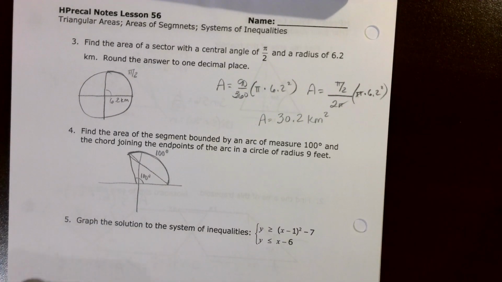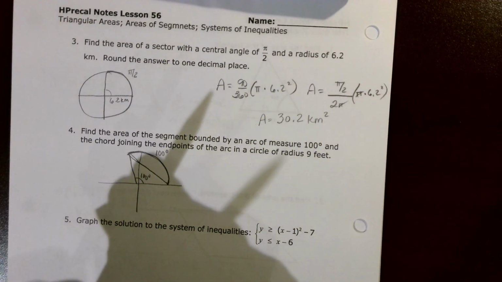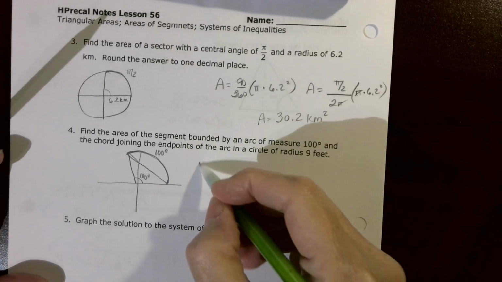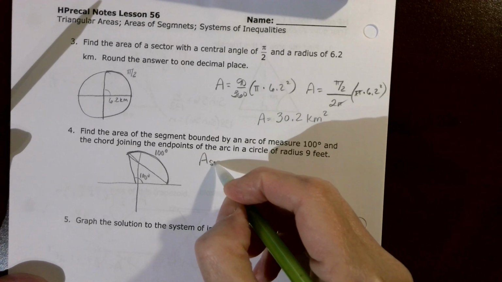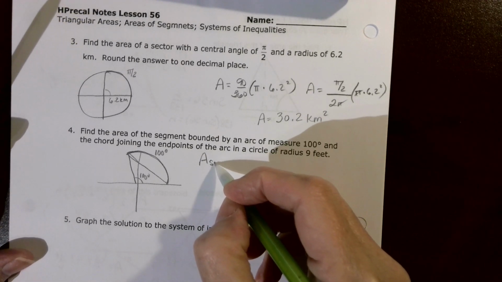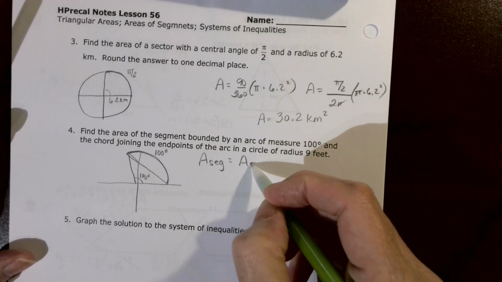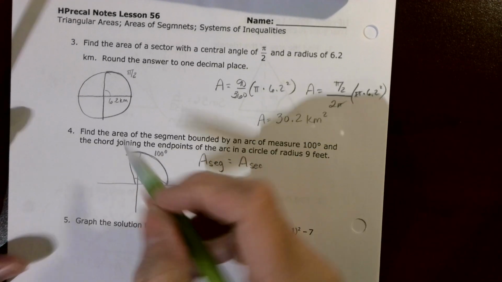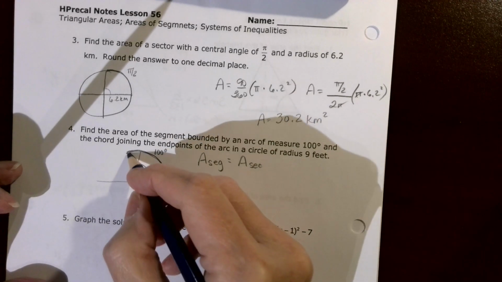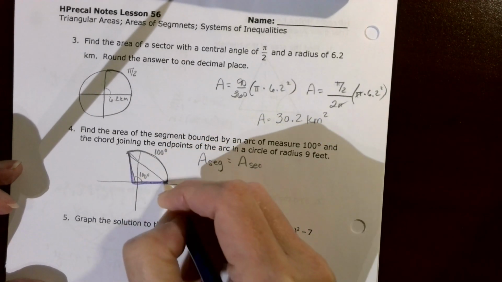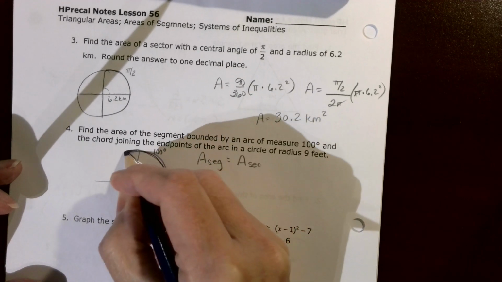What I want, though, is the area of the segment, I'm sorry, not the sector. And I know the area of a segment equals the area of the sector, which should be the entire thing. So the entire sector is all of this, all the way out to here.